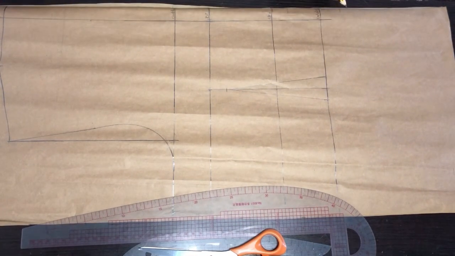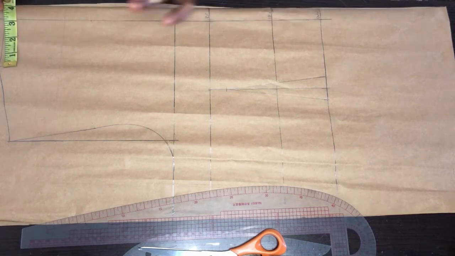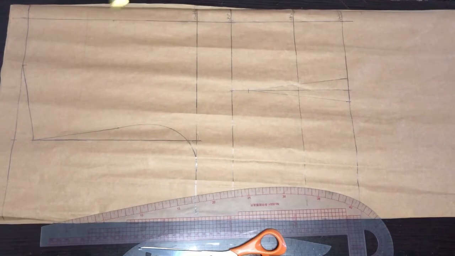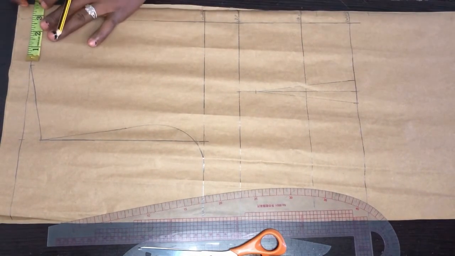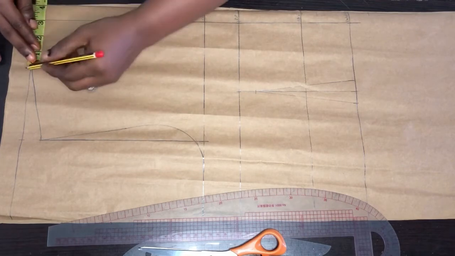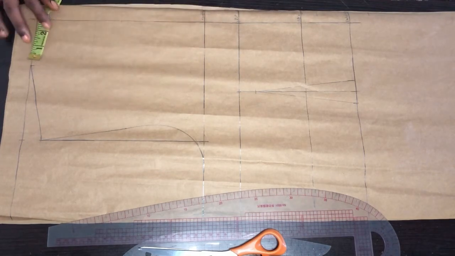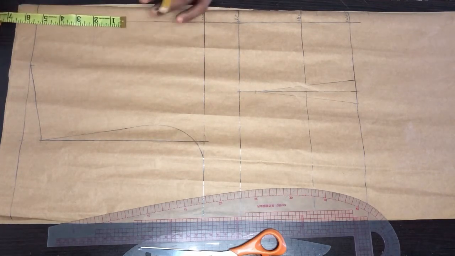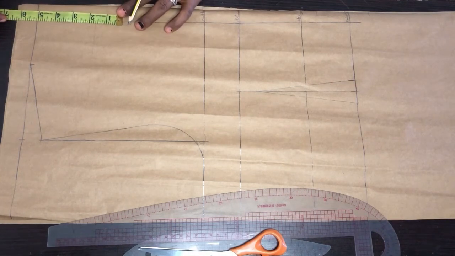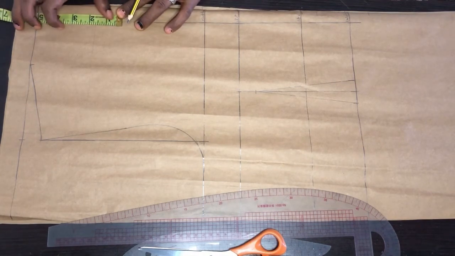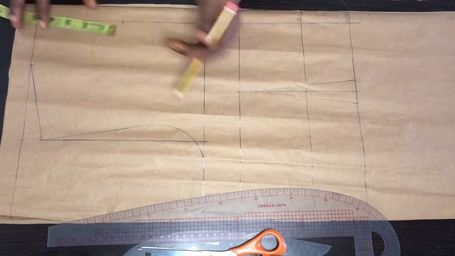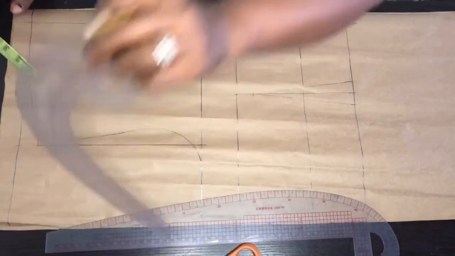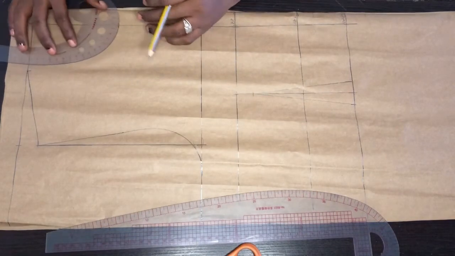Okay, so now let's start with the neckline. Basic neckline is 3 by 3, but I'm using 3 by 3.5 inches. 3 by 3 is when you want it high, like a turtleneck, but I'm using 3.5 here. So we'll connect it together. Let me connect this together.